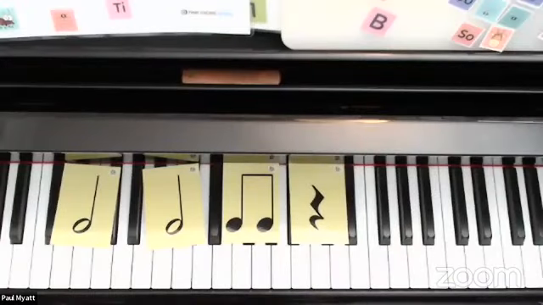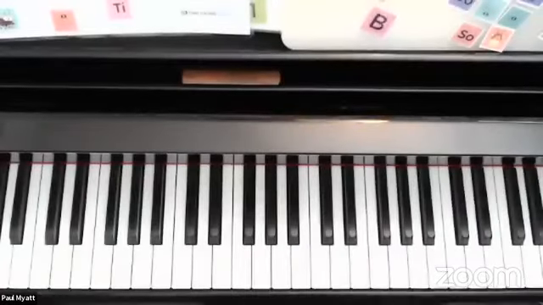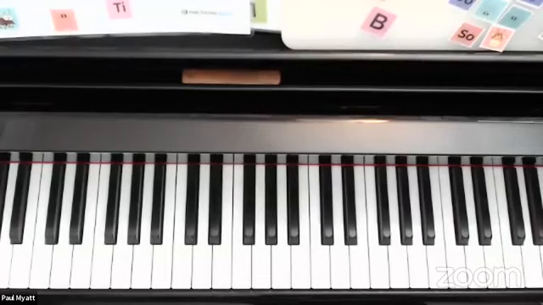You can do rhythm clapping, which is what you're showing there. There's lots of different options that you can use to really make it interesting.